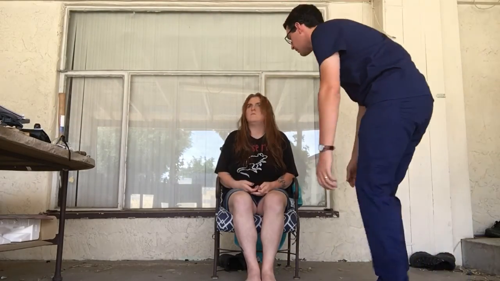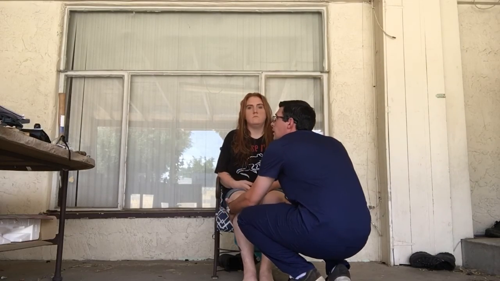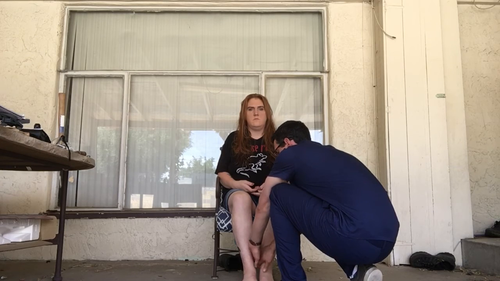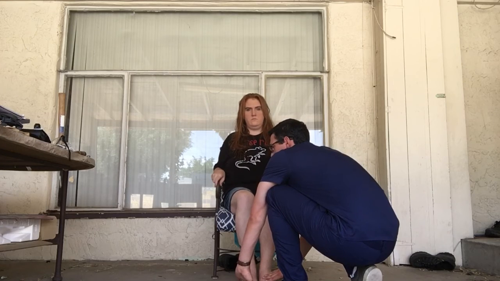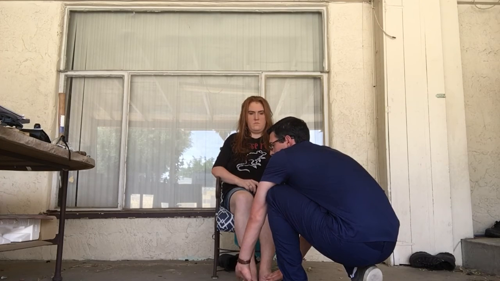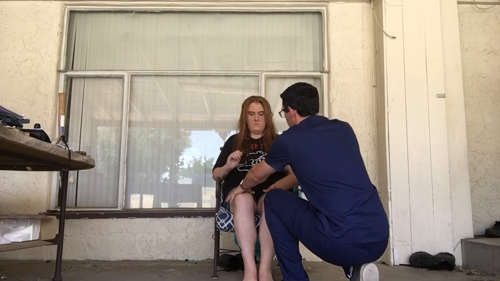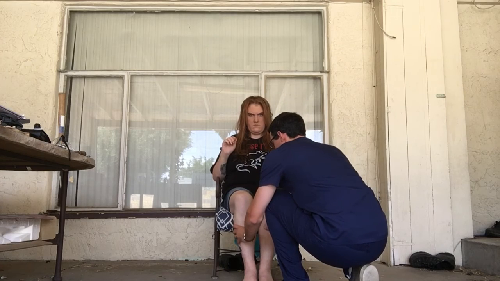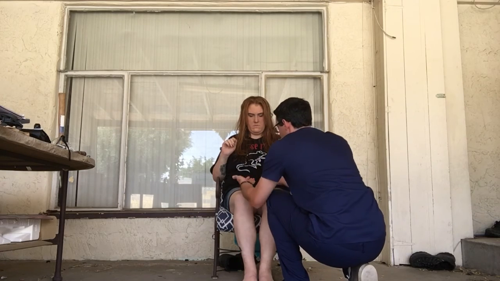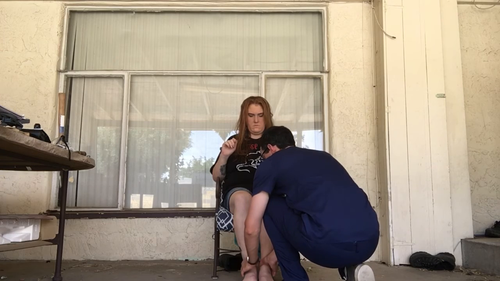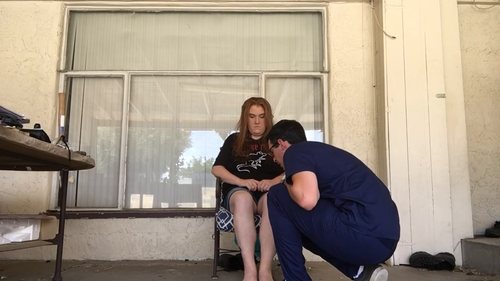Sure, I believe the video can see. All right, so behind the knee, the popliteal pulse. 2 plus bilateral. Behind the ankle, posterior tibialis. 2 plus bilateral. Dorsalis pedis is 2 plus bilateral. Okay, I'm just going to feel down your legs, feeling for any edema or difference in temperature, anything like that. Checking there's no edema, no scarring, no lesions. Temperature is even throughout, skin is dry.